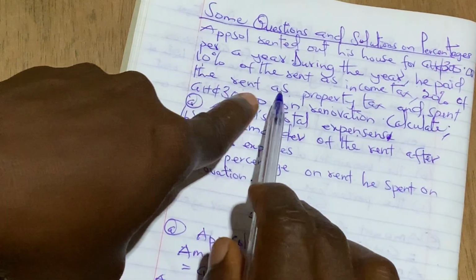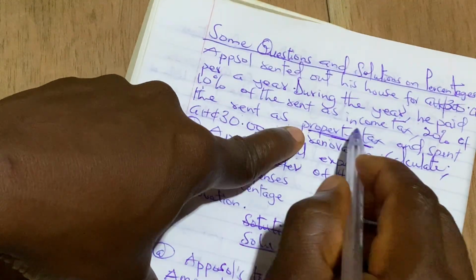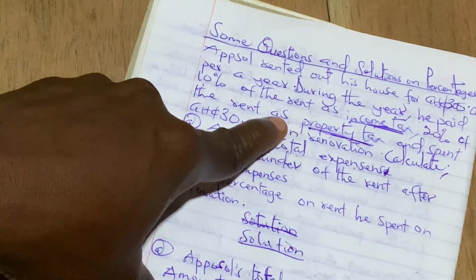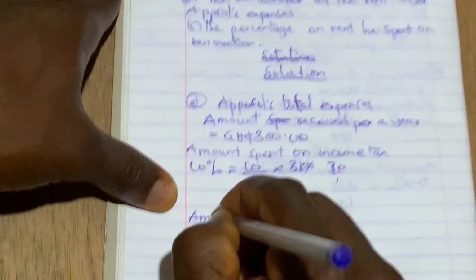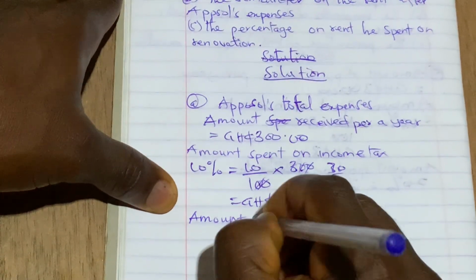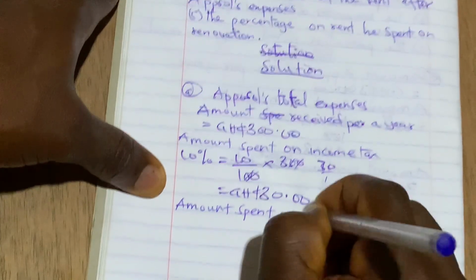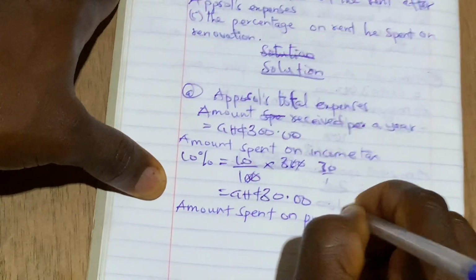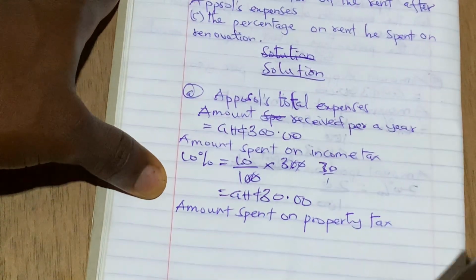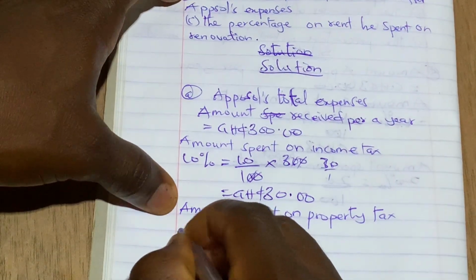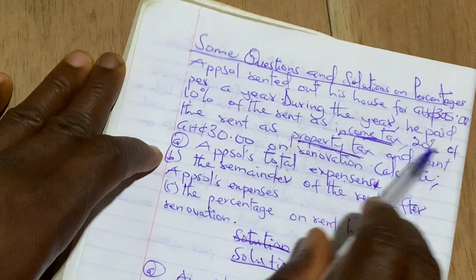20% of the rent as property tax. So amount spent on property tax. We are done with income tax, left with property tax. Amount spent on property tax equals 20% of the rent.